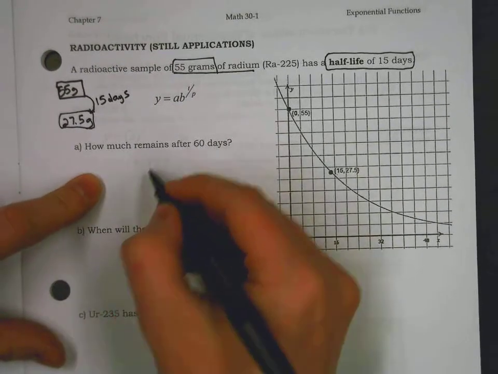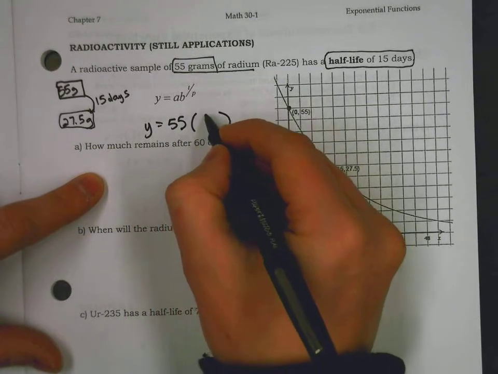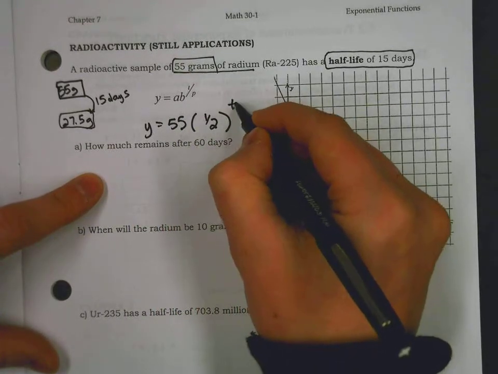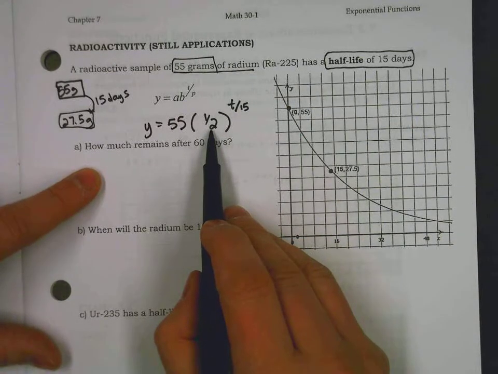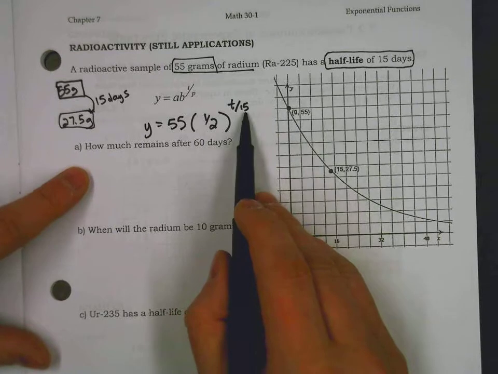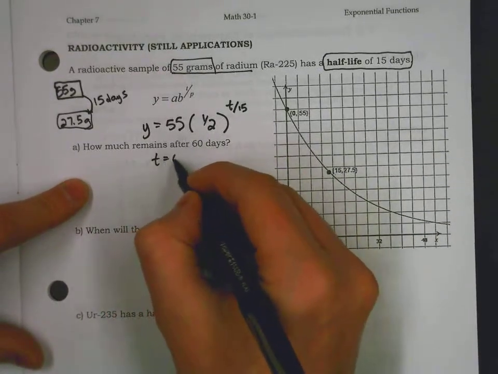We need an equation. Starting at 55 grams, half of it is vanishing every 15 days. That's your ratio we can define, every 15 days. So we could ask how much remains after 60 days.